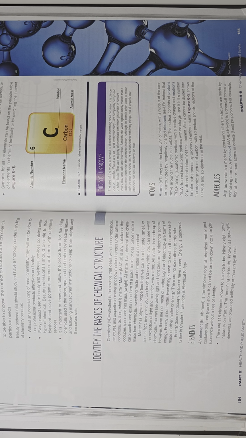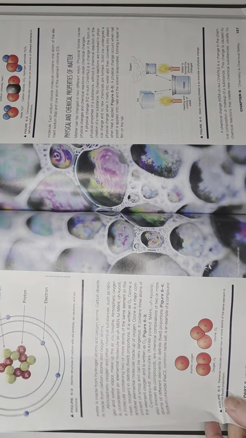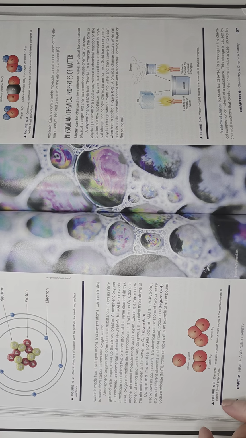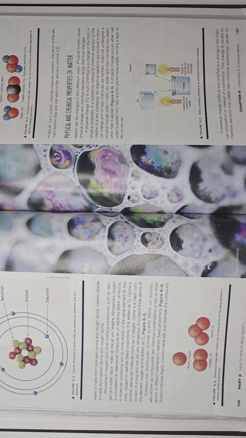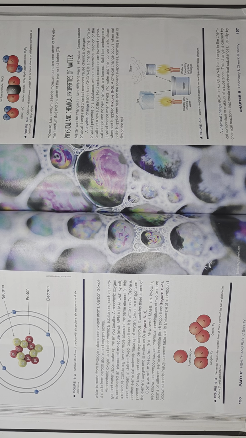Molecules. Just as words are made by combining letters, molecules are made by combining atoms. A molecule is a chemical combination of 2 or more atoms in definite fixed proportions. For example, water is made from hydrogen atoms and oxygen atoms. Carbon dioxide is made from carbon atoms and oxygen atoms.